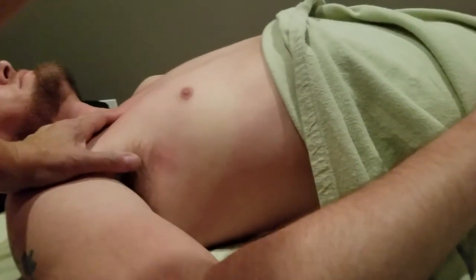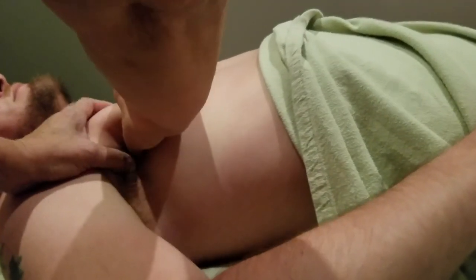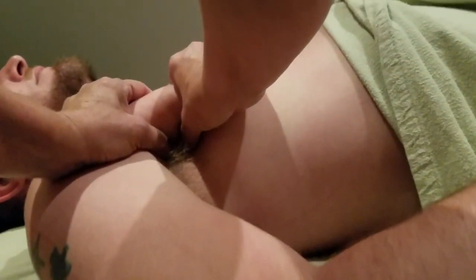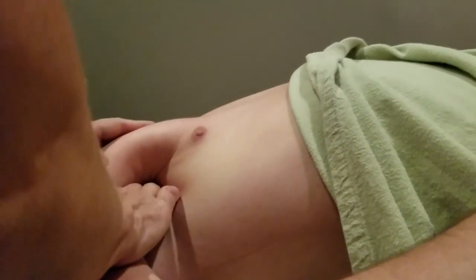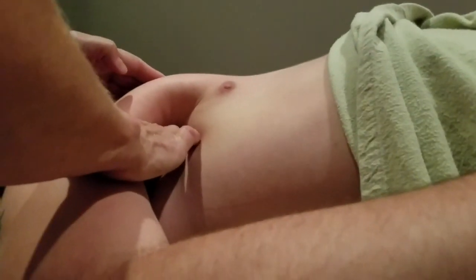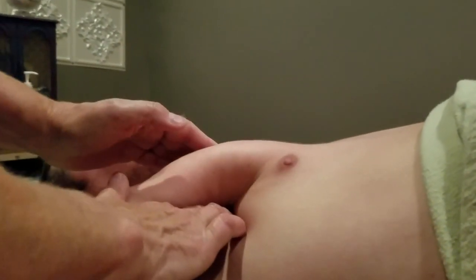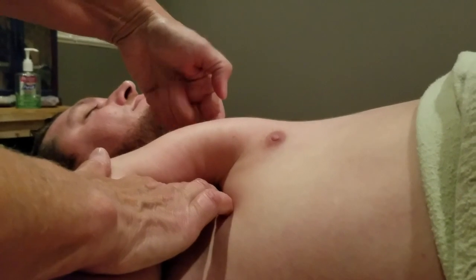Okay, supine. Locate that lateral border of the pectoralis major, going right under. There we go. Now, I'm actually lifting that pectoralis major right up. My fingers are right here.